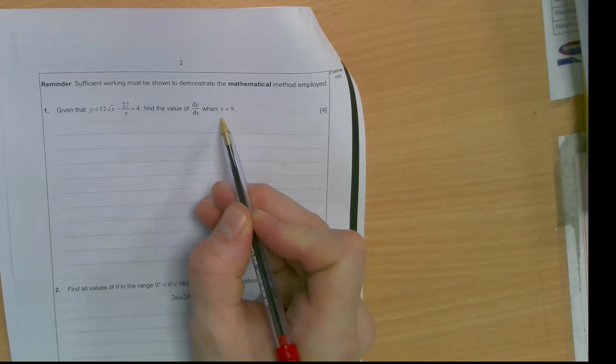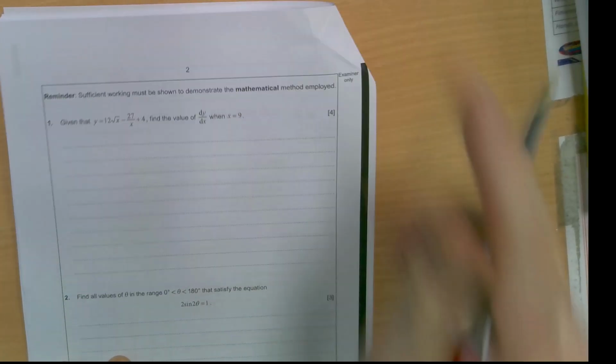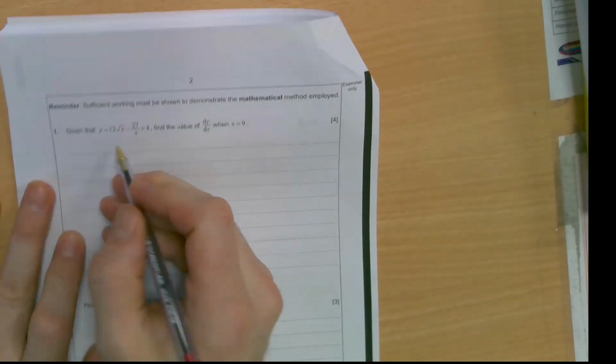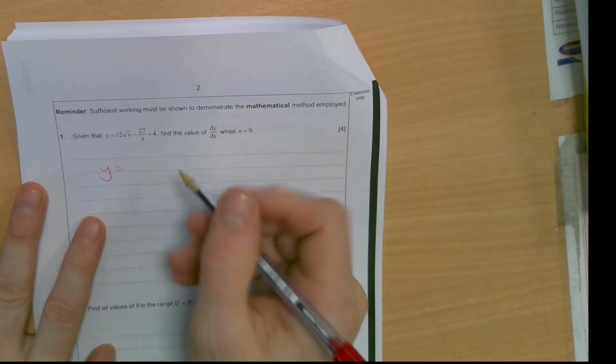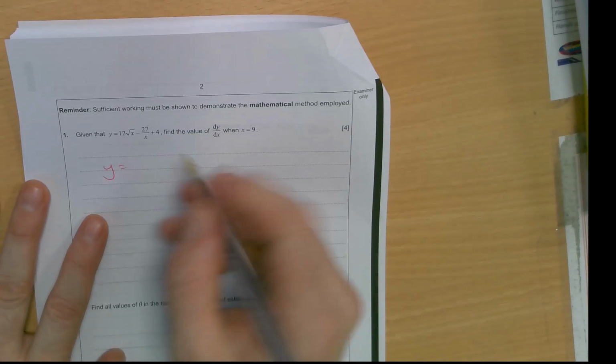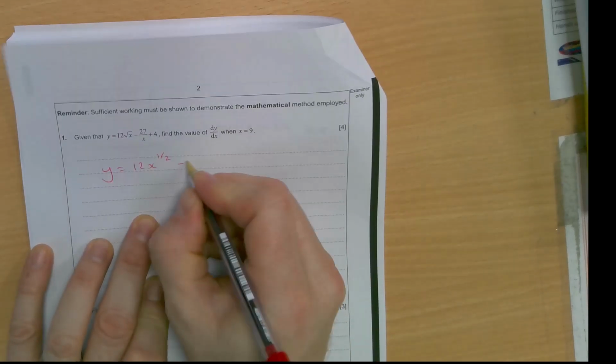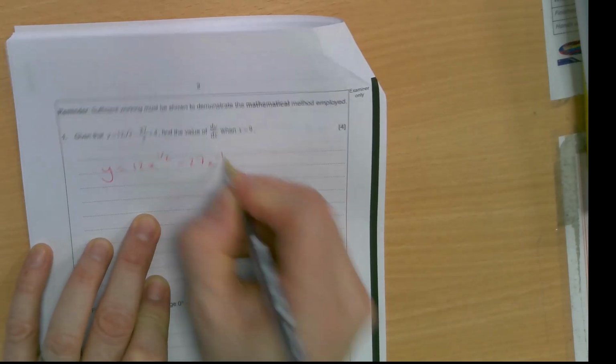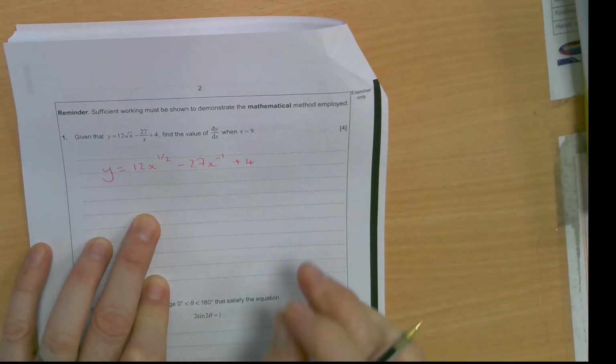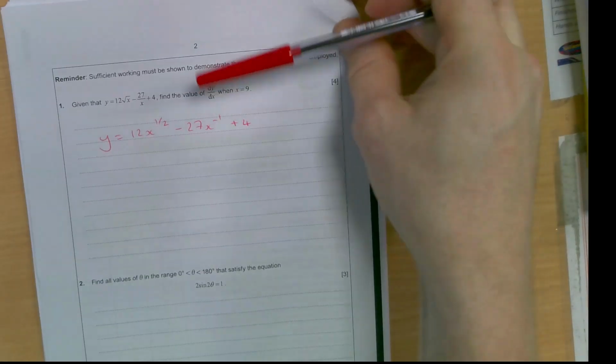Number 1. Find the value of dy by dx when x equals 9. Oh, 4 marks. This is easy. So let's rewrite that so it's differentiable friendly, if that makes sense. So that's 12x to the power half. That's 27x to the minus 1. And there's plus 4. Now let's differentiate.